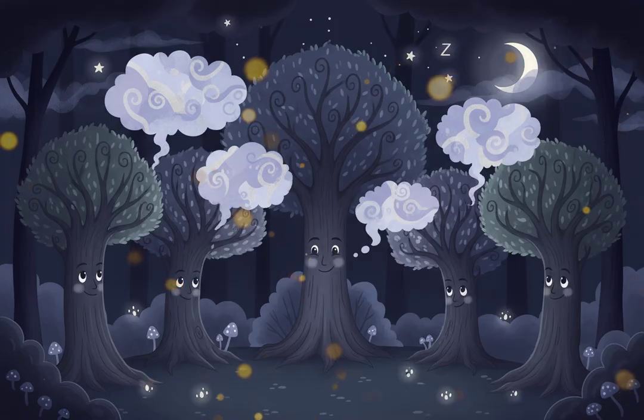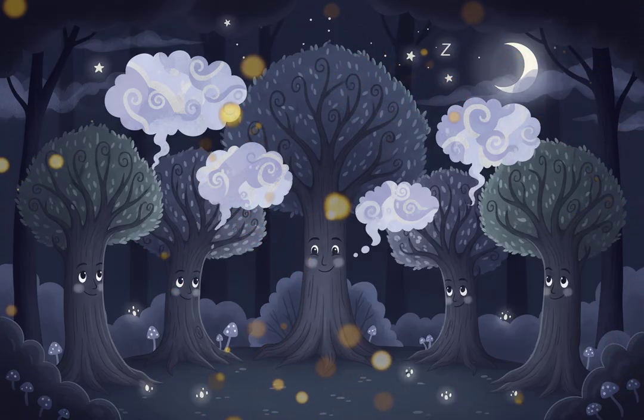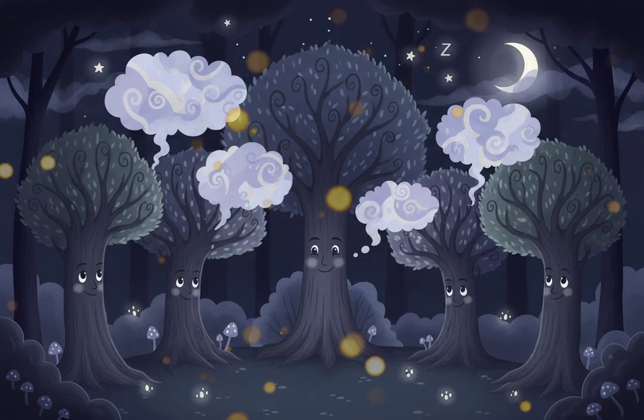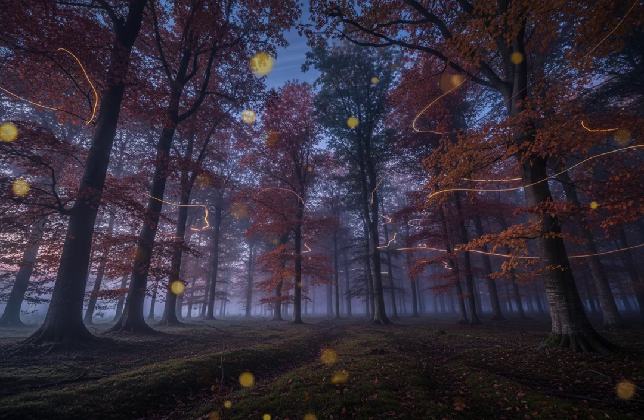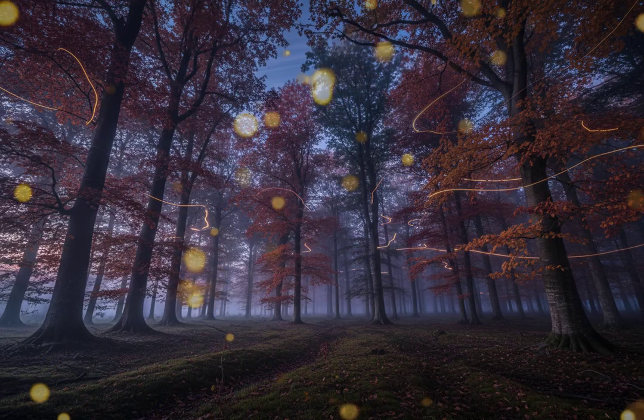In contemplating the impact of environmental factors on tree communication, we are reminded of the profound interconnectedness that characterizes our world. Trees, in their silent yet powerful ways, offer us insights into the importance of adapting, cooperating, and communicating in the face of change.